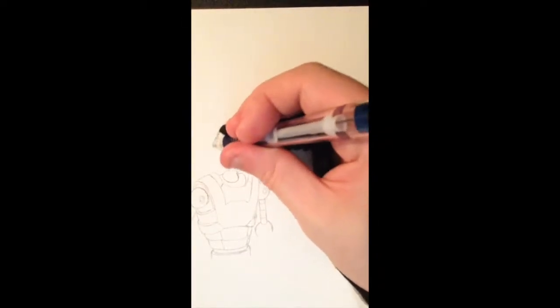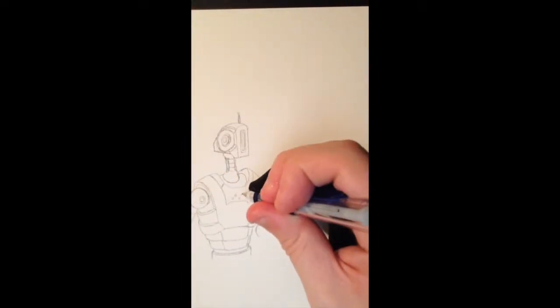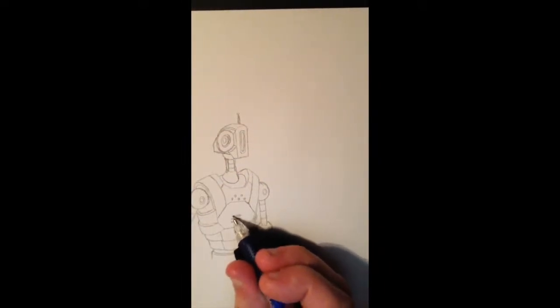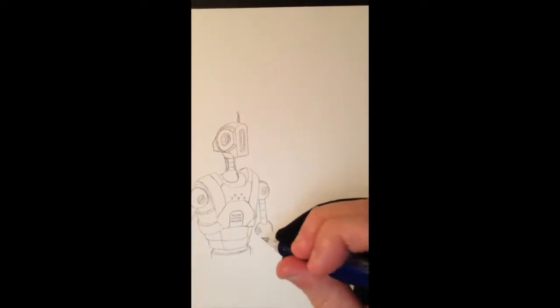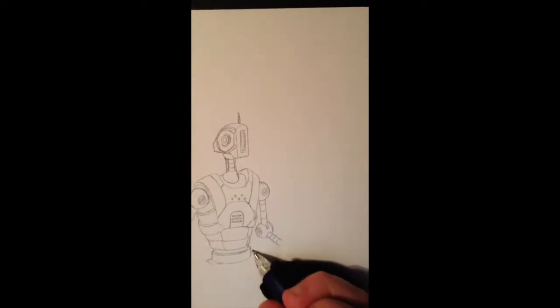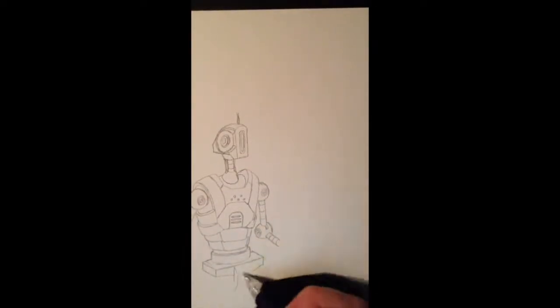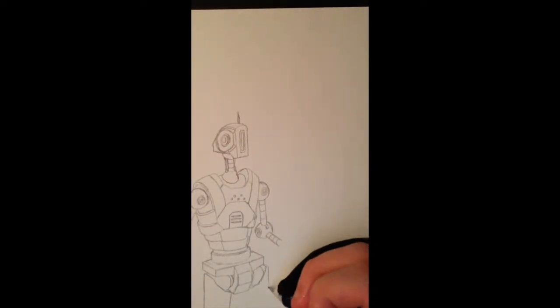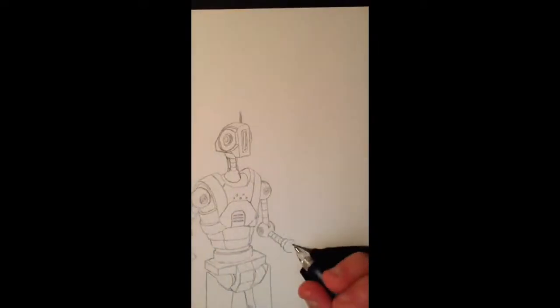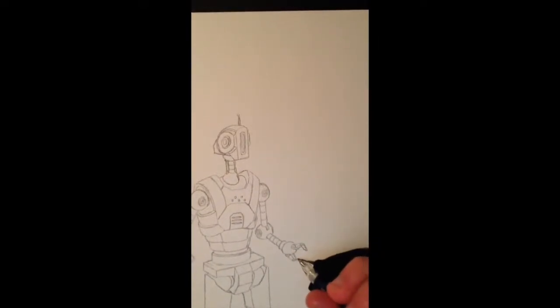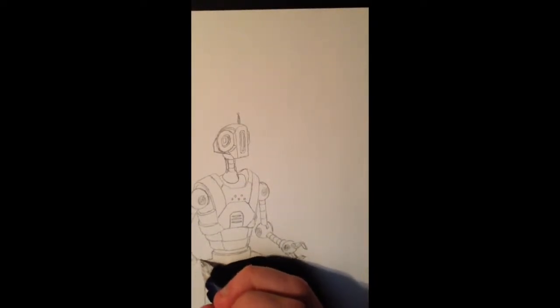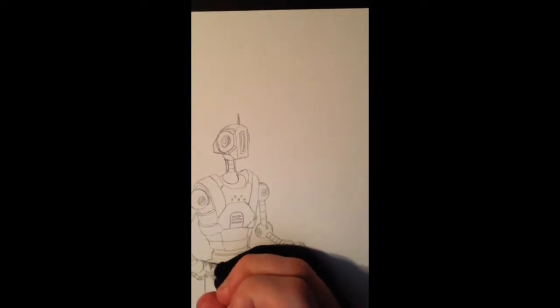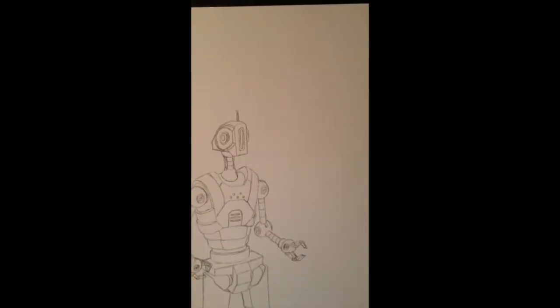Once I have the main areas in the sketch blocked out, I'll go into the details that make the robot more complex looking. I'm just about done with the sketch in this area. Looking good so far. Now that I've gotten this far, I take a break.